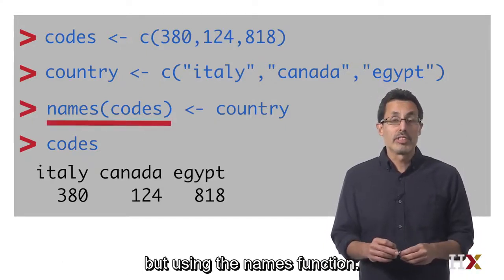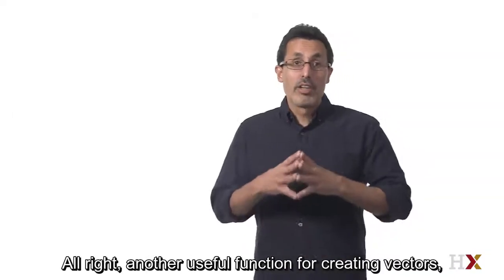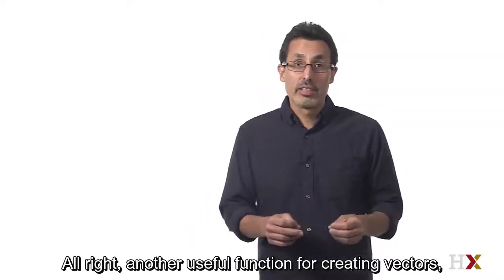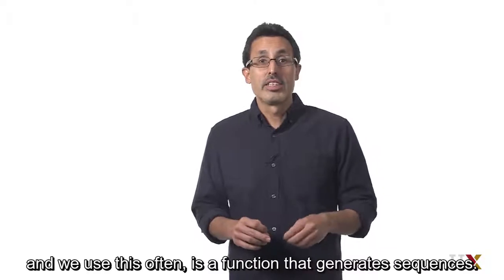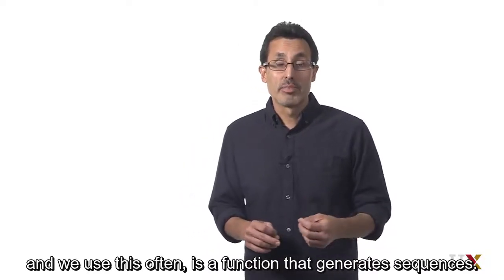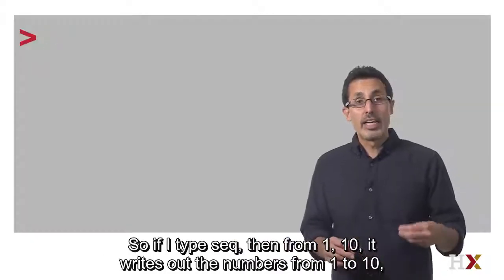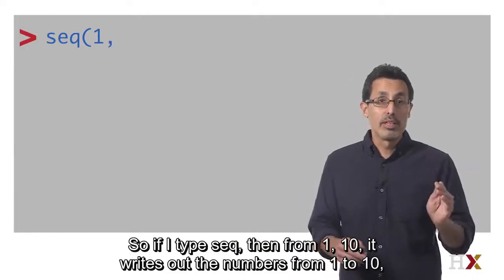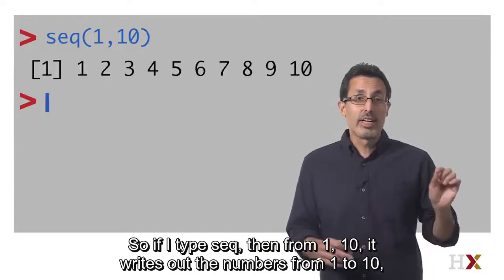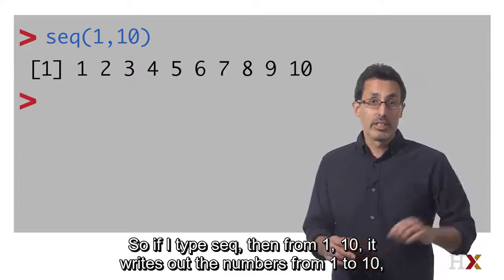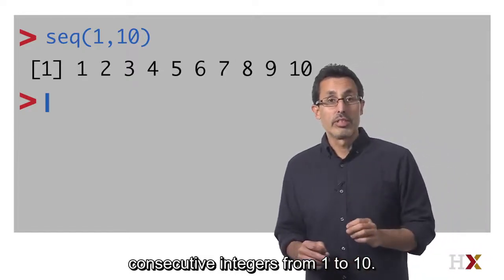Here's the code that does exactly the same thing as the previous two chunks of code, but using the names function. All right, another useful function for creating vectors, and we use this often, is a function that generates sequences. The function is seq, which stands for sequence. So if I type seq from 1, 10, it writes out the consecutive integers from 1 to 10.